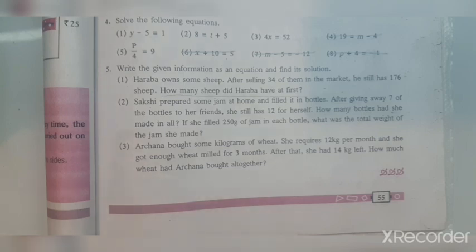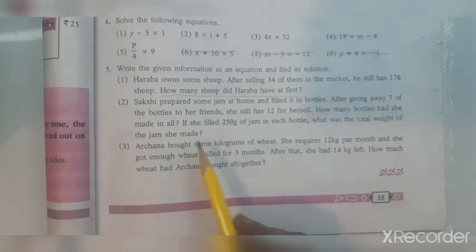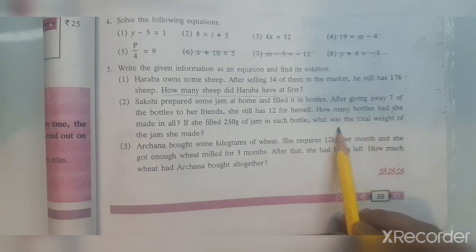Okay, so as I told you, we have to consider what is asked to find. First, we will consider that. So first thing, what we have to find? First, we have to find bottles. Then only we can find the weight. How many bottles she had prepared, that we need to find first. Then we can say, okay, in one bottle if she's putting so and so jam, then in 12 bottles how much jam is being put. So first thing is, we need to find how many bottles she had made in all.